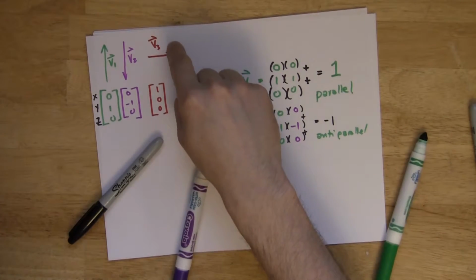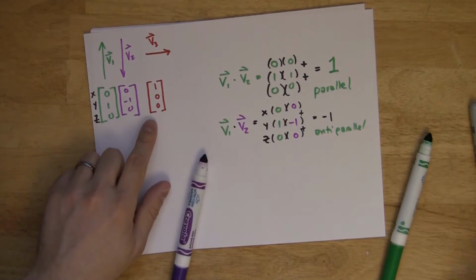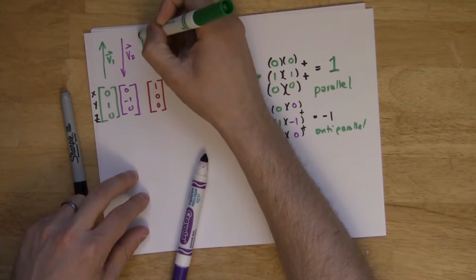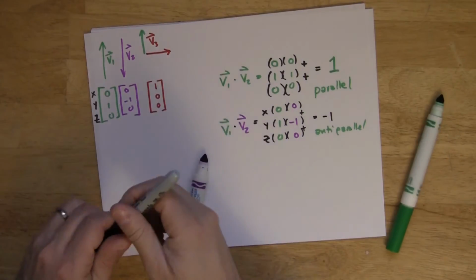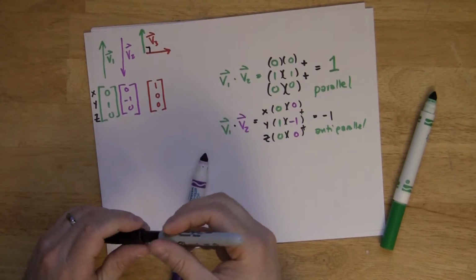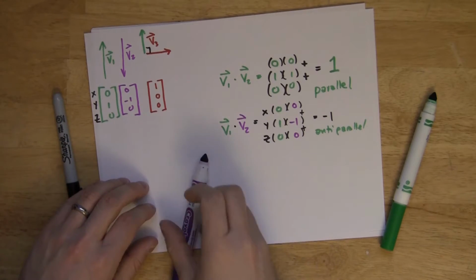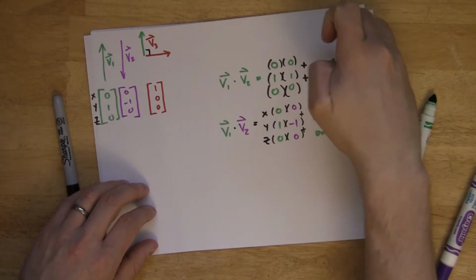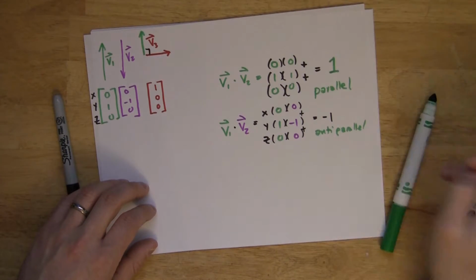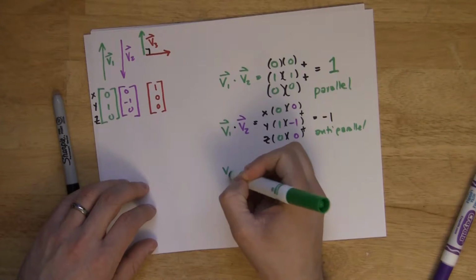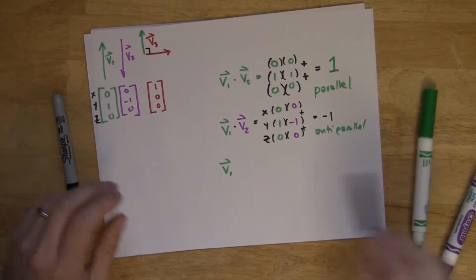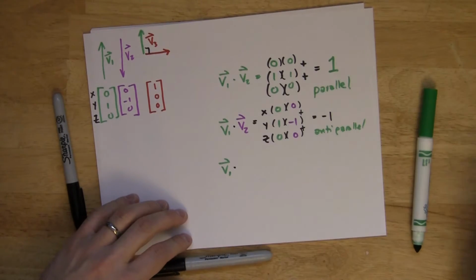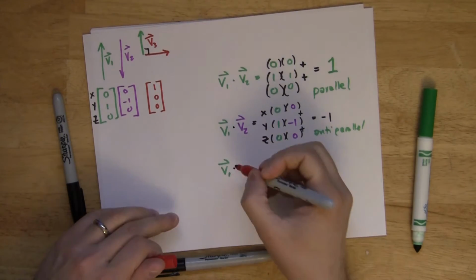All right, so what about in the case of this right angle? If you think about it, V1 is going to be perpendicular to V3. Hopefully you see where I'm going with this one. Maybe you can even already figure out what the value is based upon parallel being 1 and anti-parallel being -1. So let's do V1 dotted with V3.